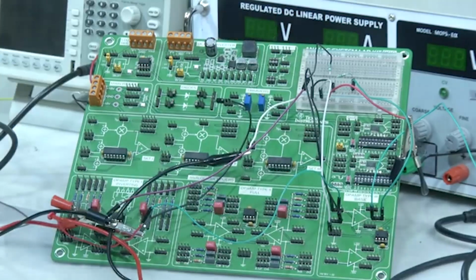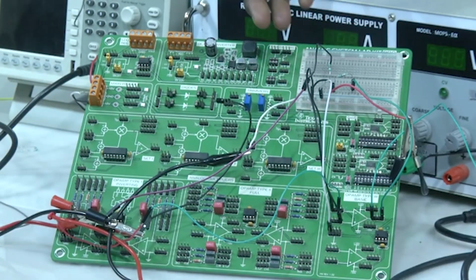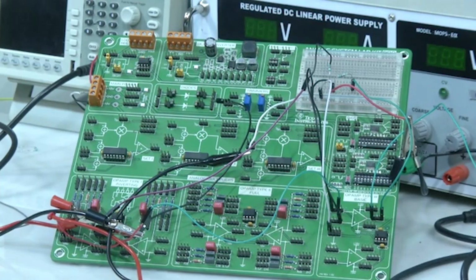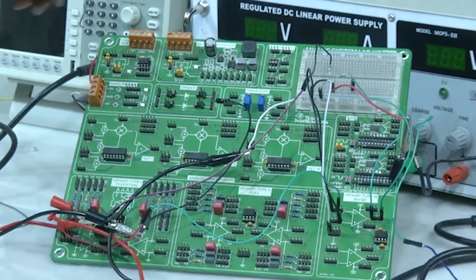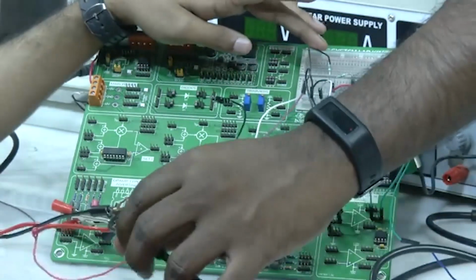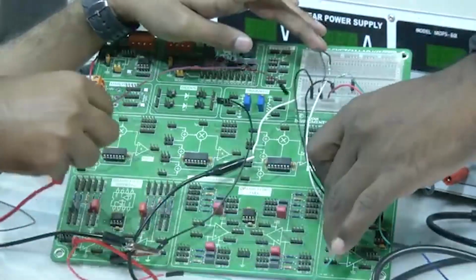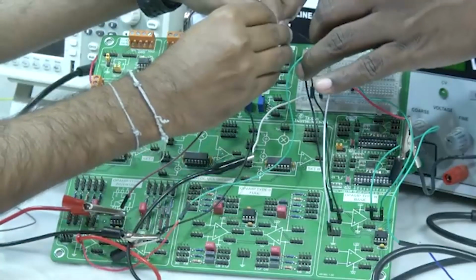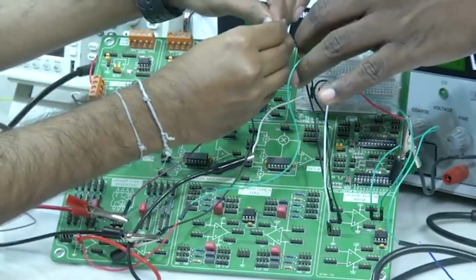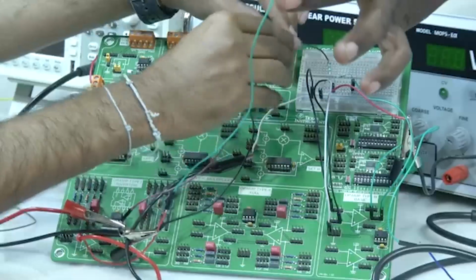One channel of the CRO is connected to the function generator input at the resistor input, whereas the other channel is connected to the output.